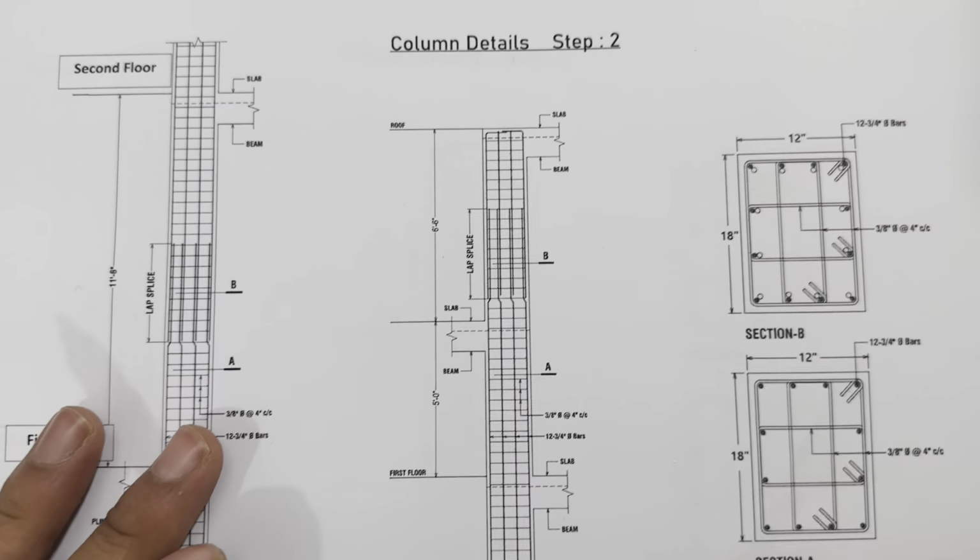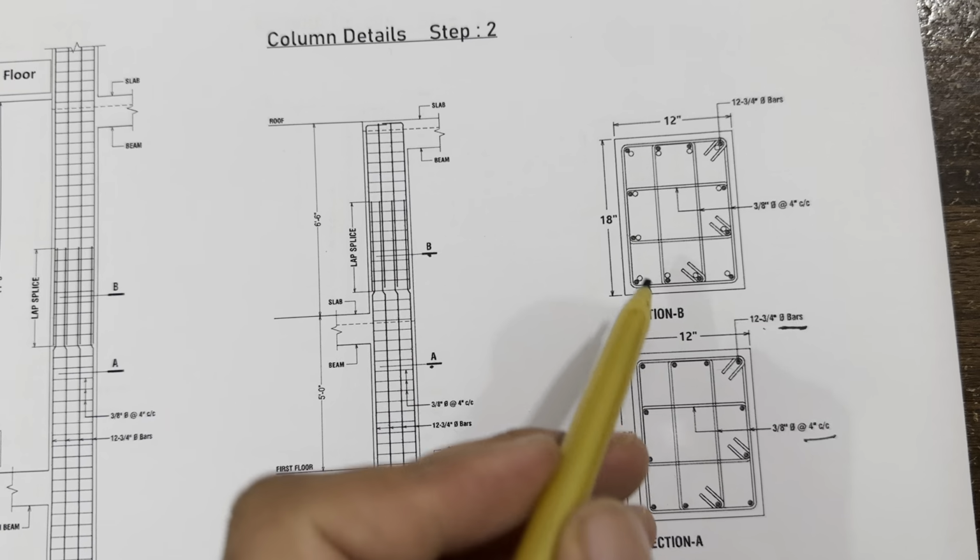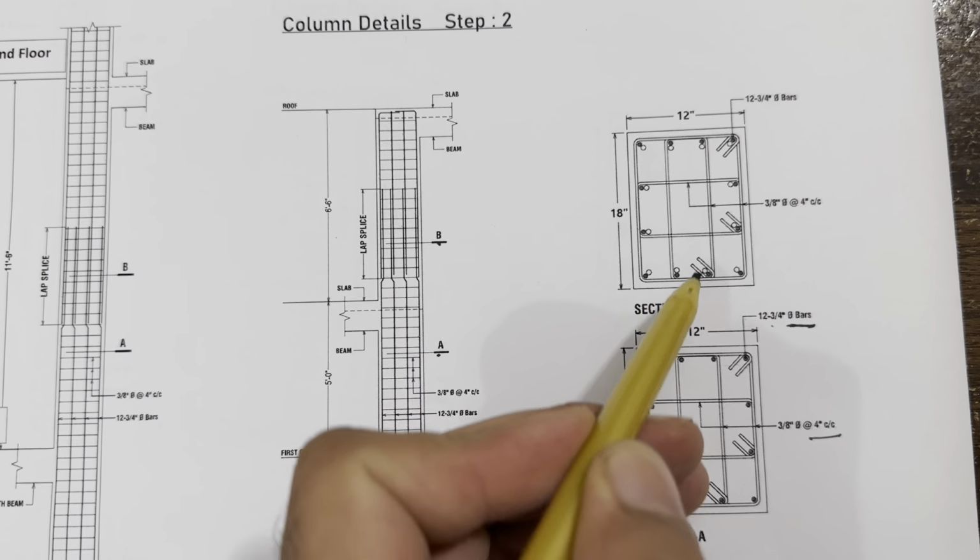You can see clearly. And on the other side, guys, you can see this is 3 by 8 bar, where you know very well, because this is 3 suture, and here this is 6 suture. You can see clearly, so about 16 millimeter, okay? Therefore, guys, the spacing is 4 inches center to center. On the other side, guys, this is the second section.